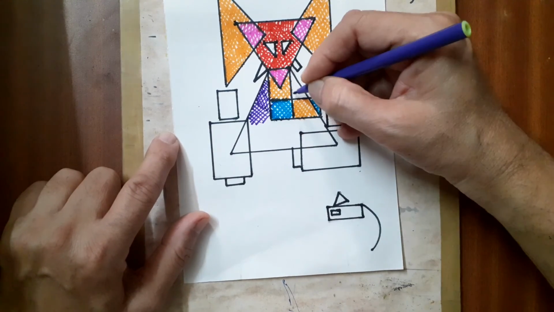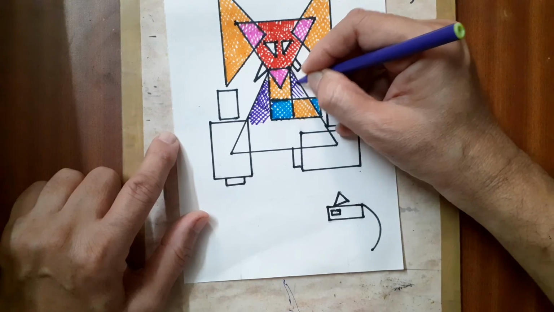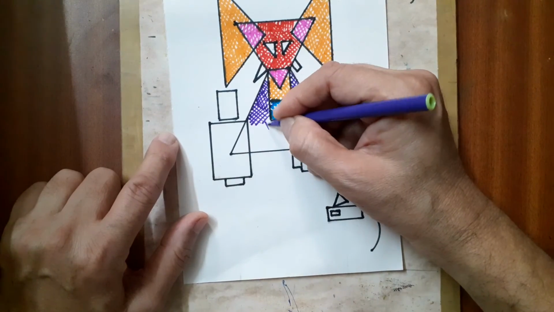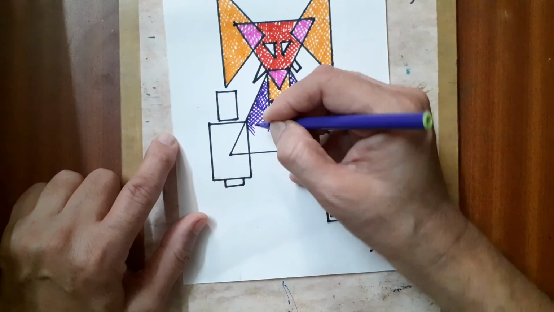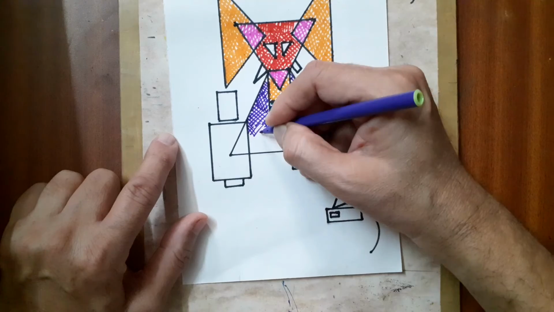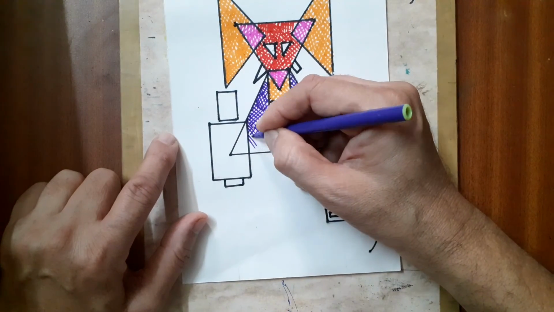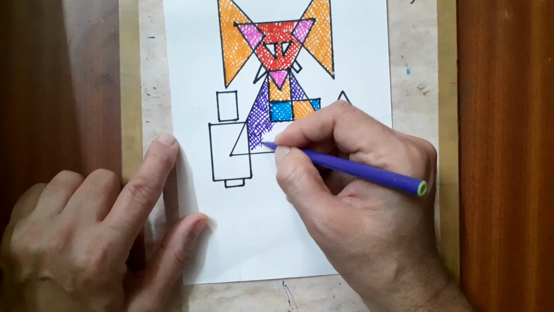So I've chosen different colors, sometimes repeating them in logical places and sometimes using totally new colors. Say for example, now I've used violet for the torso and the belly, and I continue doing hatching, cross hatching all over.